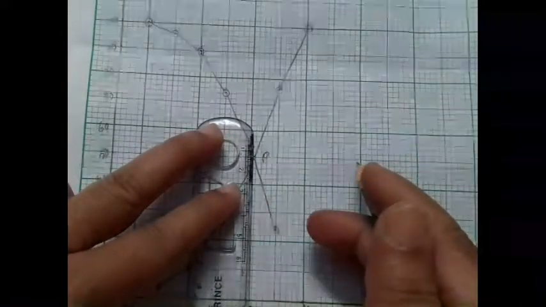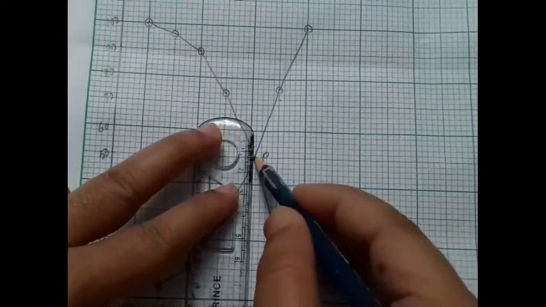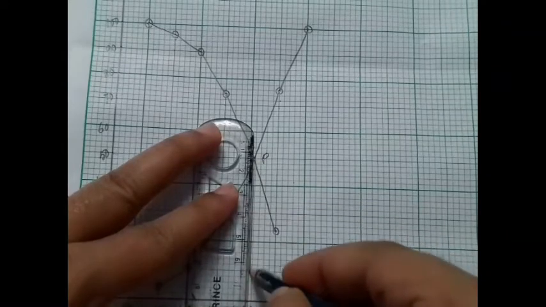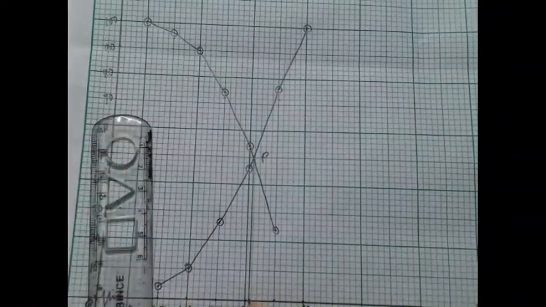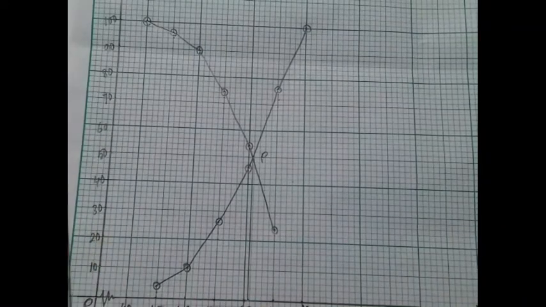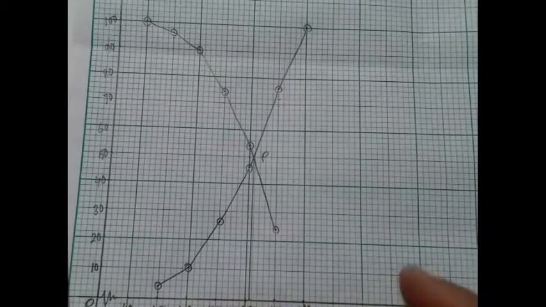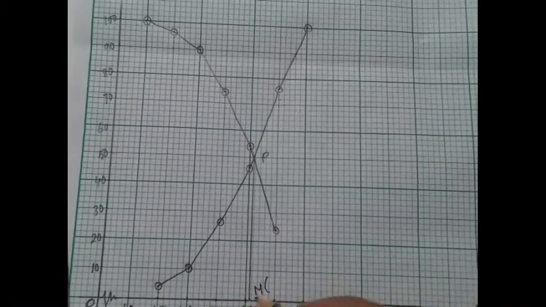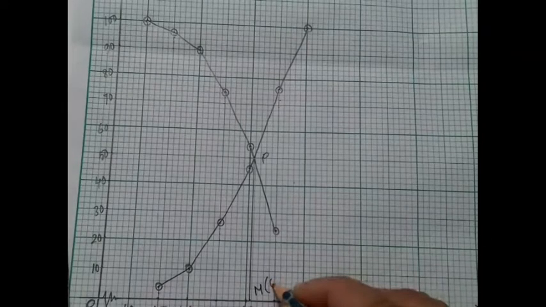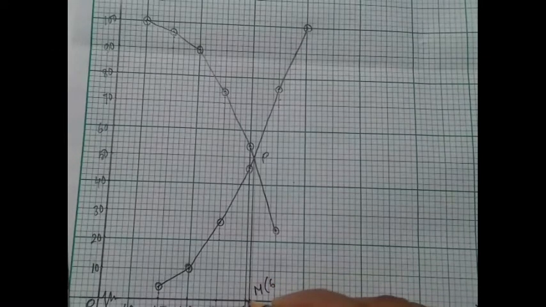Now if we draw a perpendicular from this point, it intersects the x-axis, the axis along which we have considered the class, at M. Here we have taken the side of one small square as 1 unit, so it is 60.6, somewhat more than 0.5.